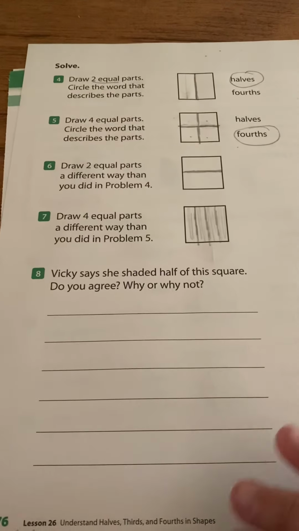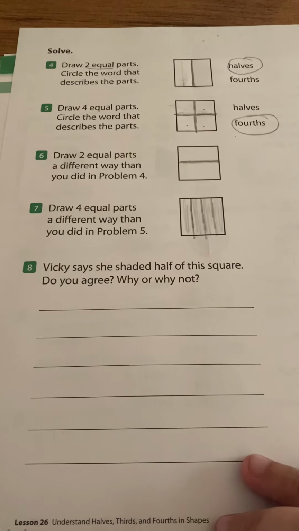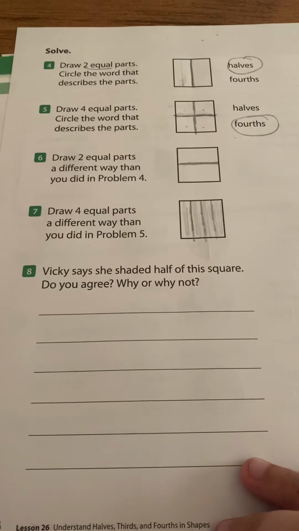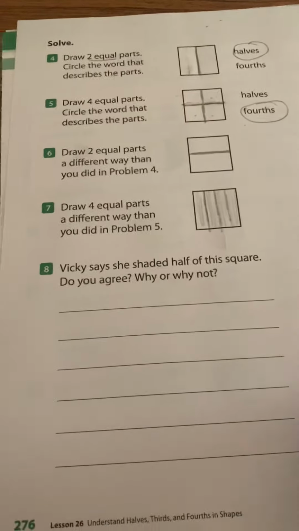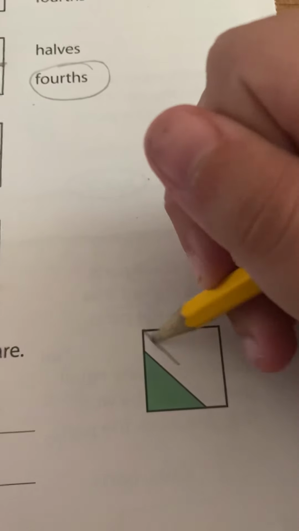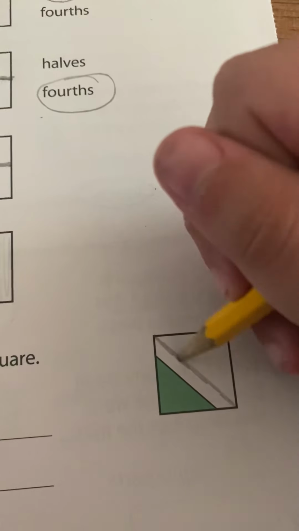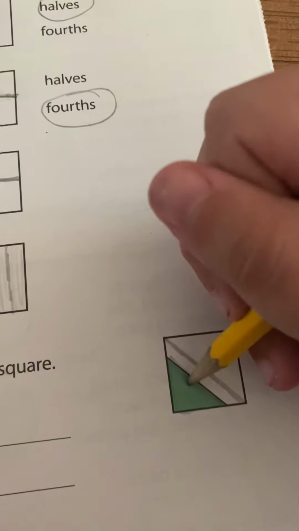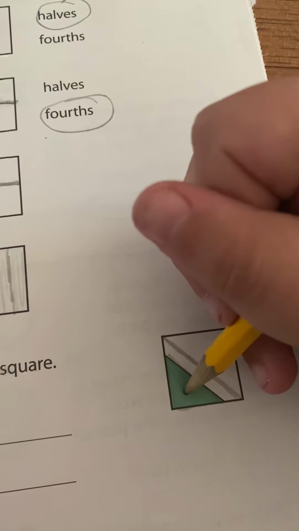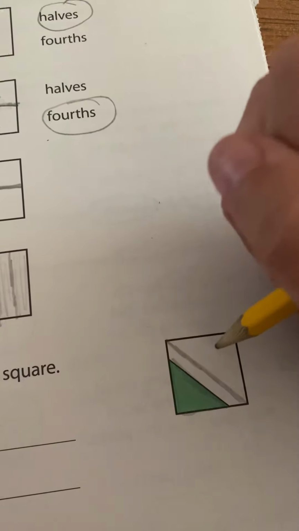Number 8. Vicki says she shaded half of the square. Do you agree? Why or why not? So half would be here. I know that if I'm this person eating a square pizza, I'm going to be jealous when this person eats more than I do.